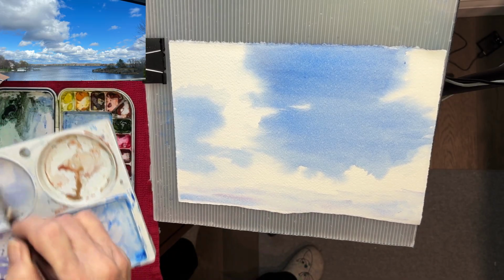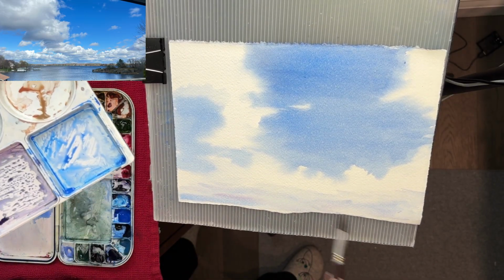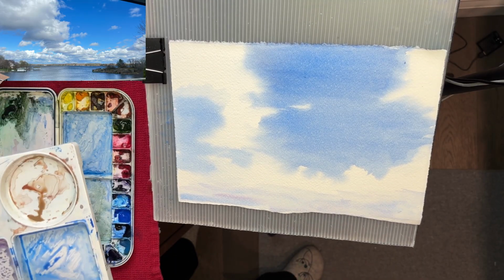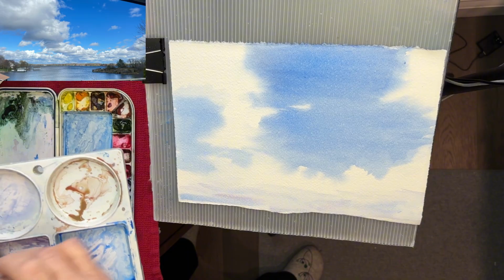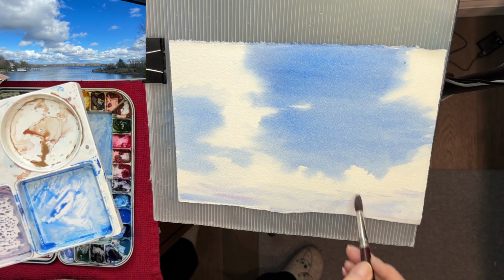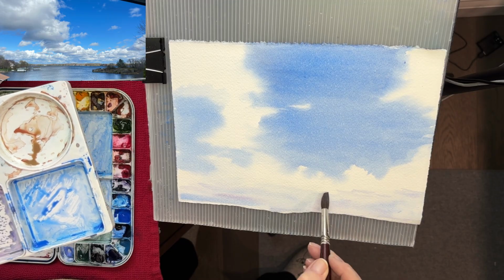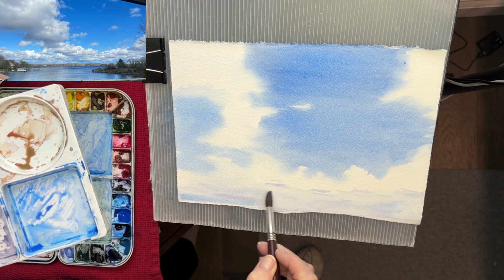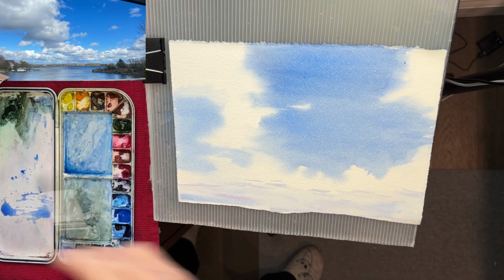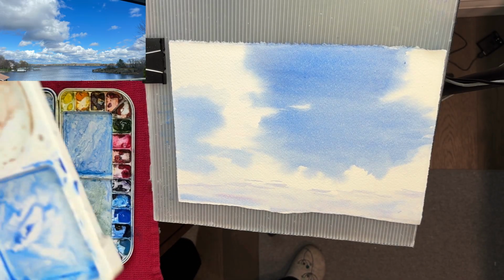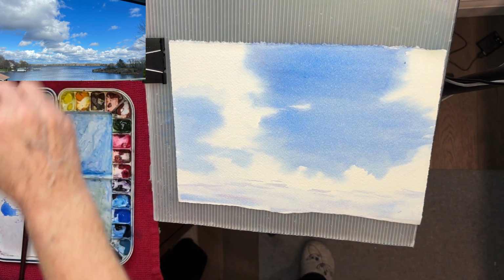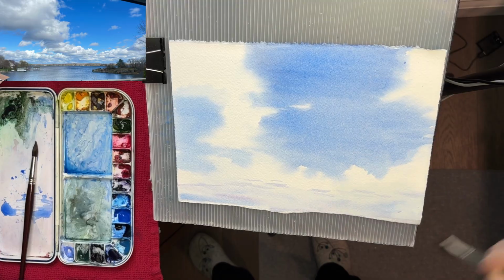Too dry to do anything else at this point in this area, but maybe a bit of that anthraquinone and Imperial Purple to create some undersides of these clouds. If I do that, and then I come back with my synthetic brush, I might be able to get away with that. But it is very dry.